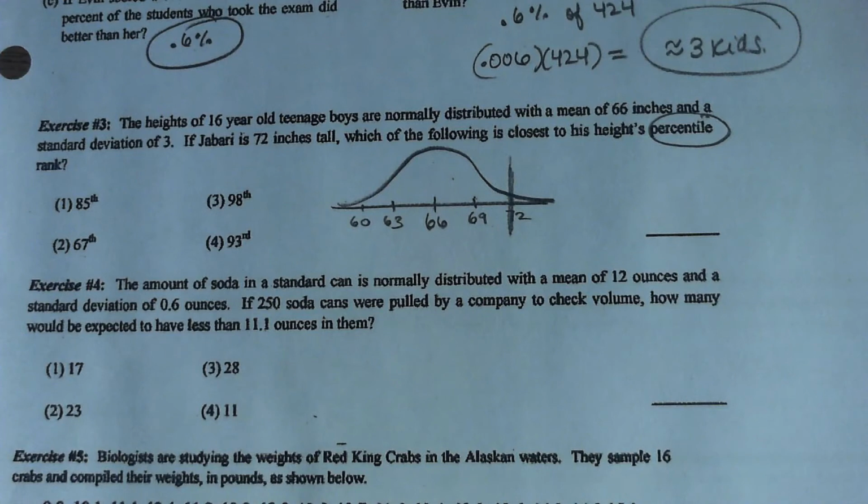So what does that mean? If you scored in the 72nd percentile, does that mean you got a 72? Absolutely not. What does it mean, Lucas?